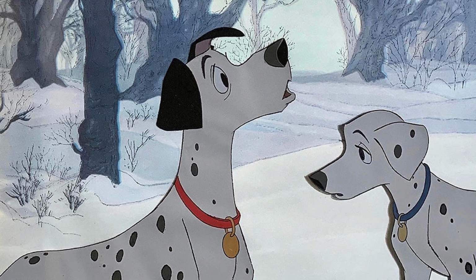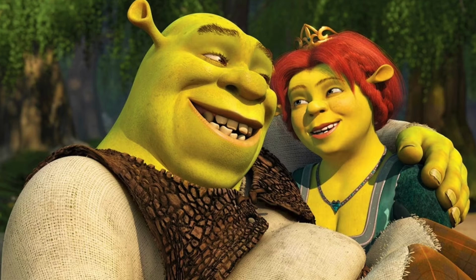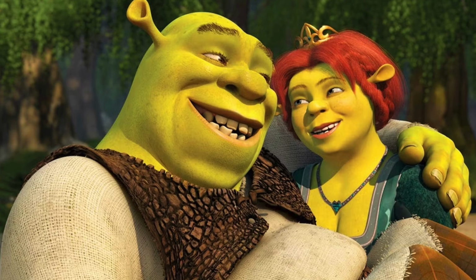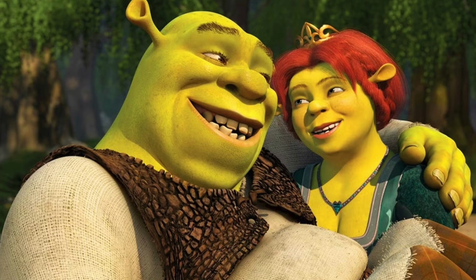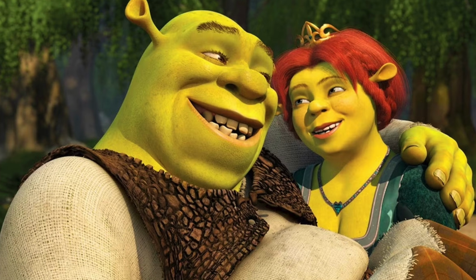Even in 101 Dalmatians, where the characters have a pretty similar build, look at the nose ridge on our guy here. That is pronounced. Look at Shrek and Fiona. Okay, look at the ratio between the top half and the bottom half of his face versus Fiona's face. Look at how much more developed his jaw is. It's all in the bones. Those are the anatomical differences between males and females.